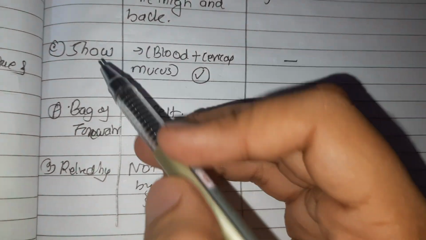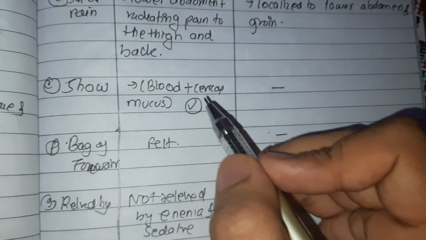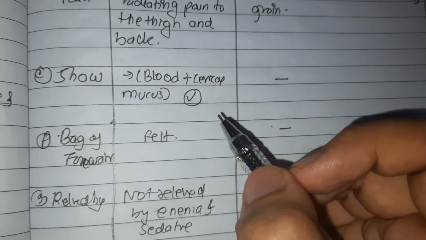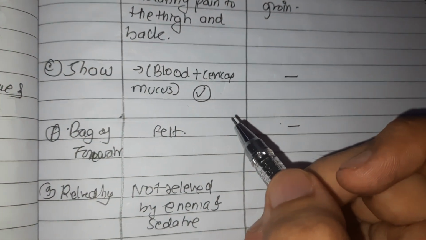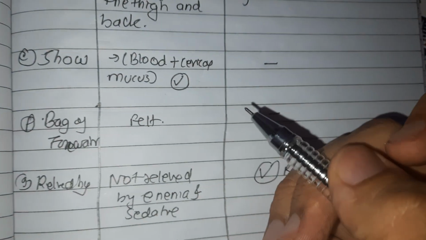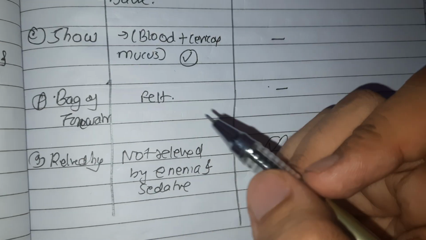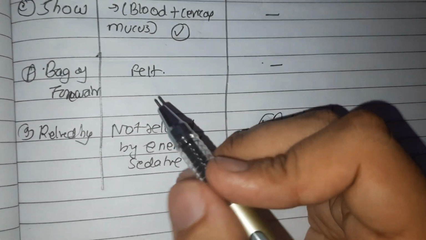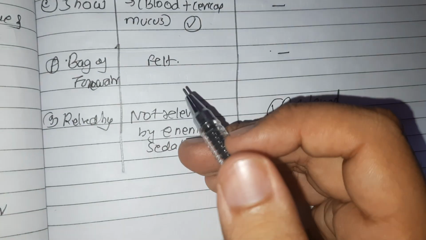Let's talk briefly about what is show and bag of water. Show means that with the onset of labor there is profuse cervical mucous discharge. Simultaneously there is slight oozing of blood from the rupture of capillary vessels of the cervix and from the raw decidual surface caused by the separation of membranes due to stretching of the lower uterine segment. So the expulsion of cervical mucus mixed with blood is called show, and it is present in true labor pain.